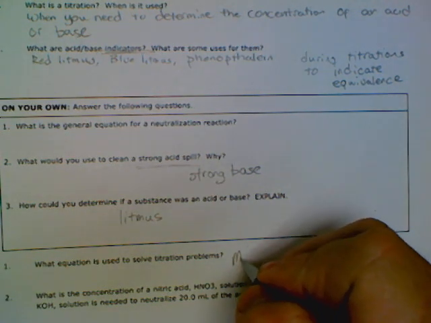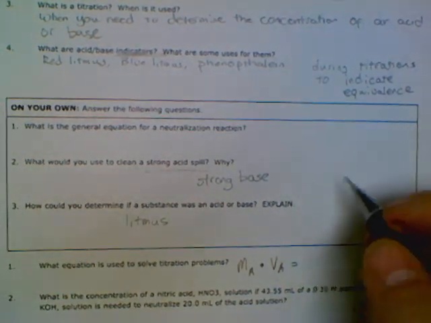What equation is used to solve titration problems? The molarity of the acid times the volume of the acid. Remember, this doesn't have to be liters. You just have to use milliliters on both sides. Equals the volume of the base times the molarity of the base.